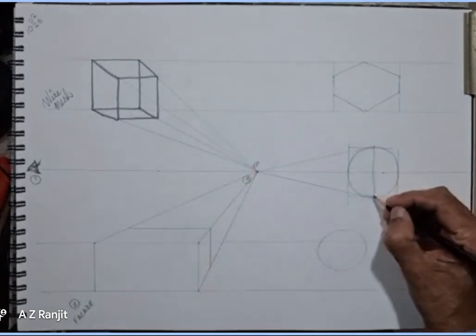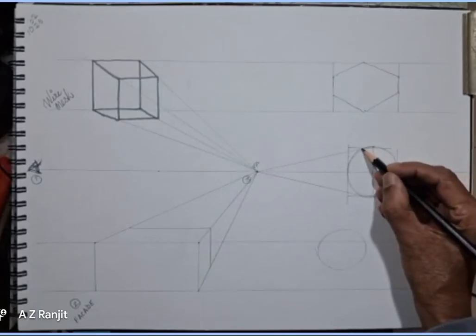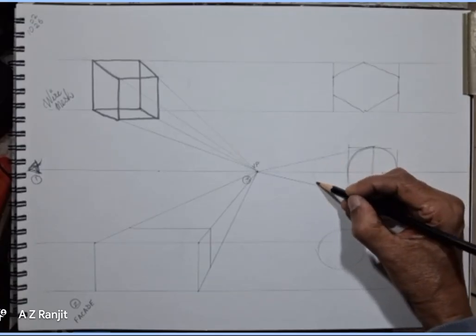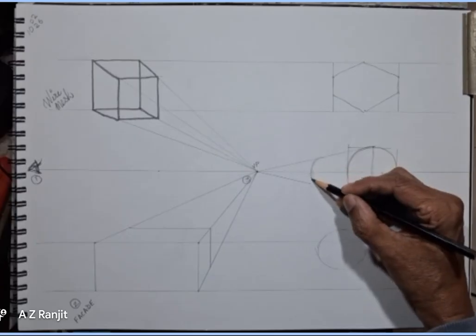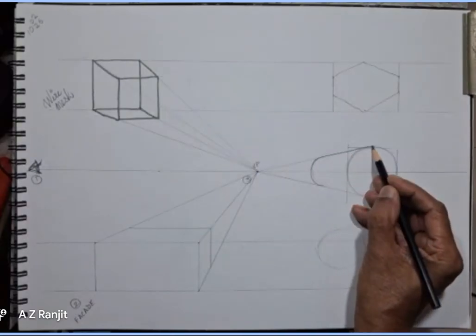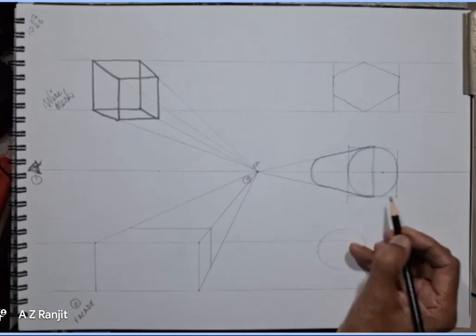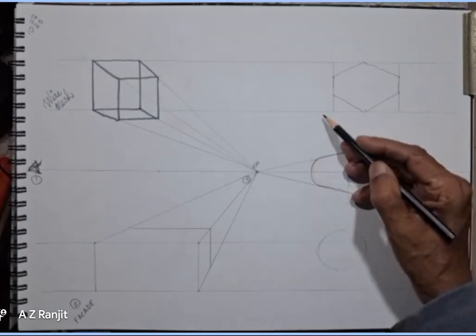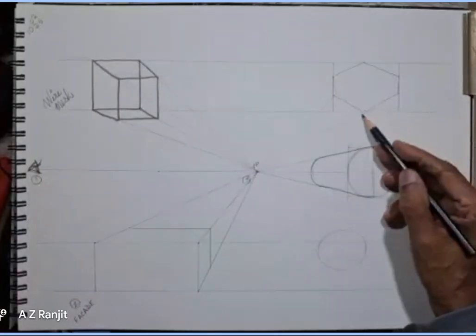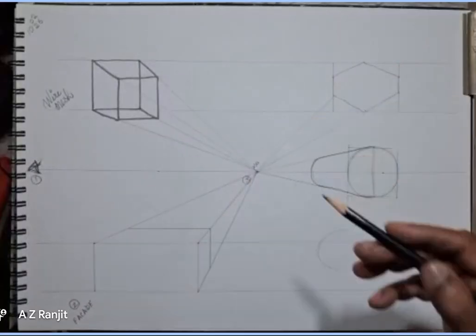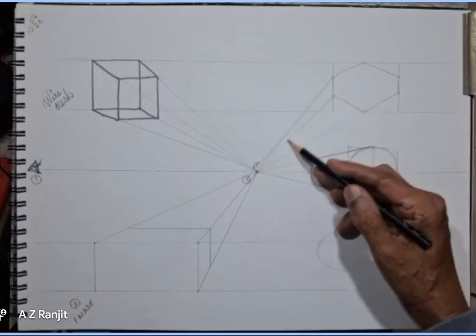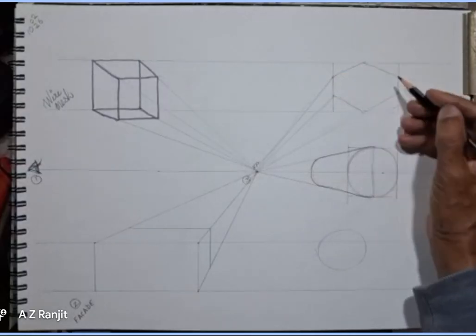Okay. And we draw within this area the same curve, the same part of the semicircle within that area. You got a cylinder? You can do that here too. I'm going to draw it very rough. These won't show.